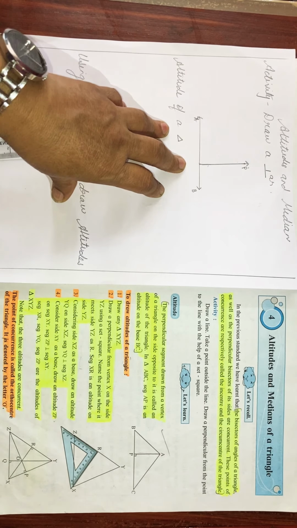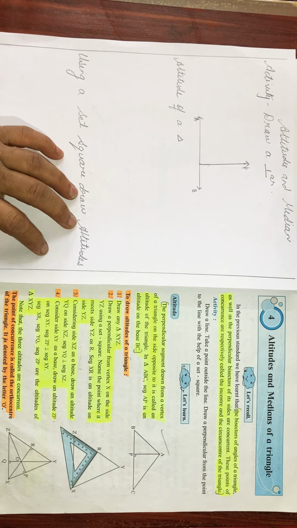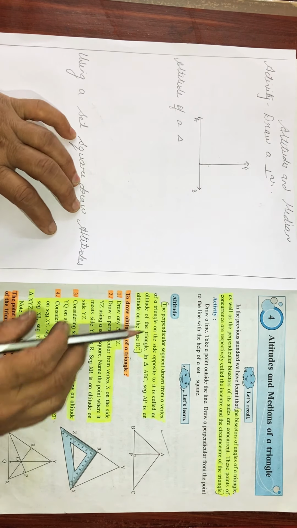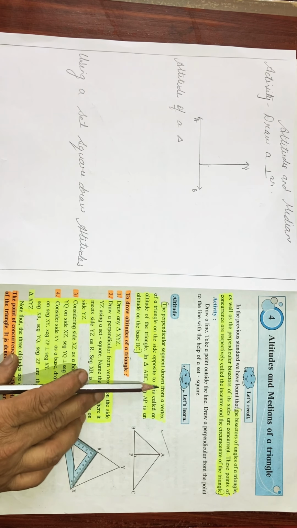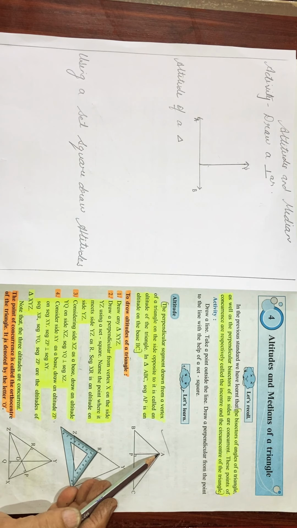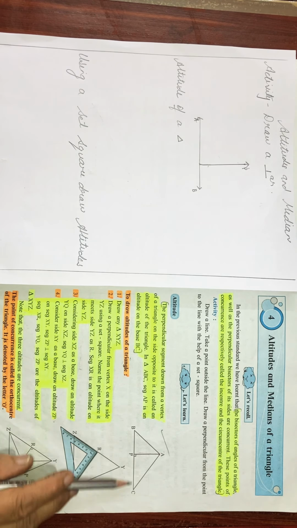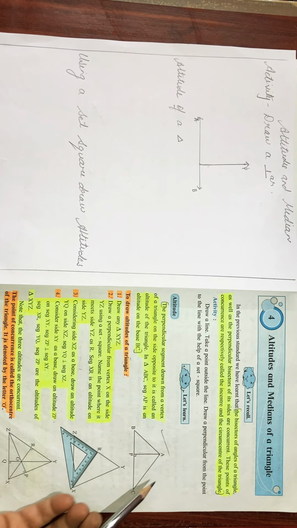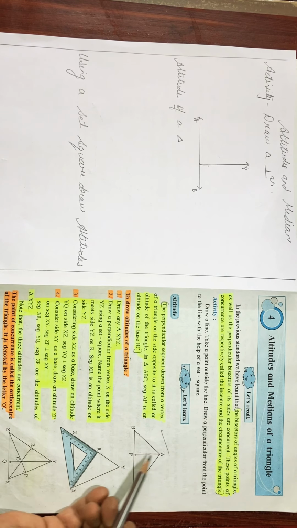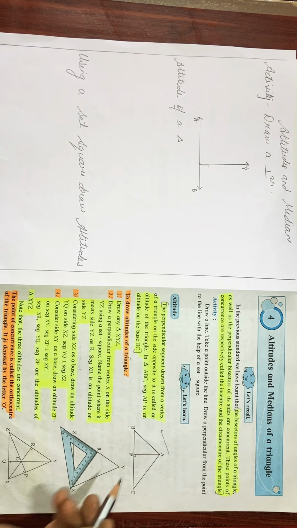Now let us learn how to draw an altitude. Now what is an altitude? An altitude is the perpendicular segment drawn from the vertex of the triangle to the side opposite to it; it is called the altitude of the triangle. So in this triangle, you can see A, B, C. Segment AP is called the altitude to the base BC. Altitude means actually the height. Okay. So let us see how to draw the altitude.